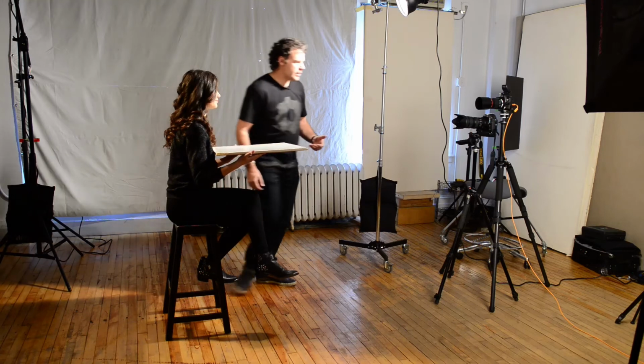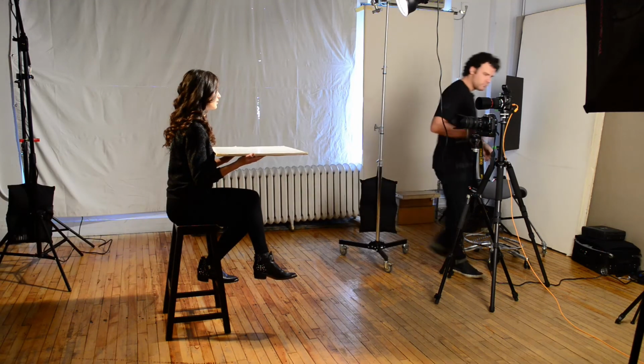So since I'm only shooting her face and I'm not really worried about the body, I can bring this in right here and have Cersei hold it. Can you hold that right there for me? And let's take a shot of that. Perfect. Look at the difference. Now we've opened up that shadow.